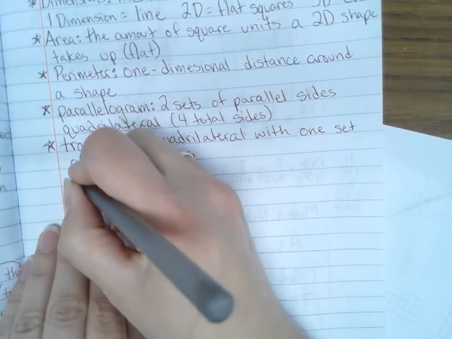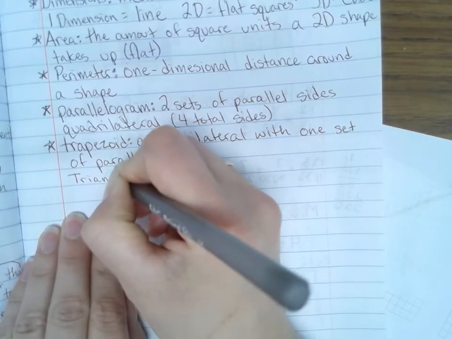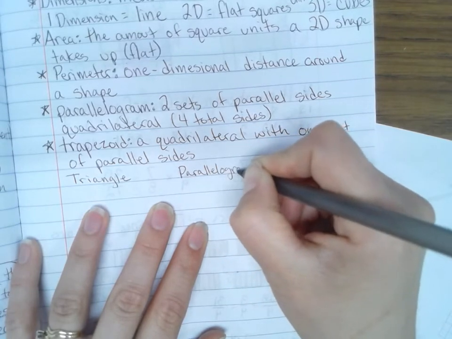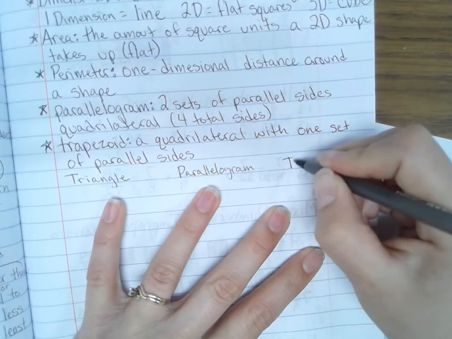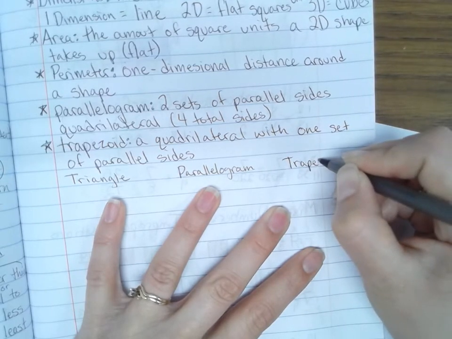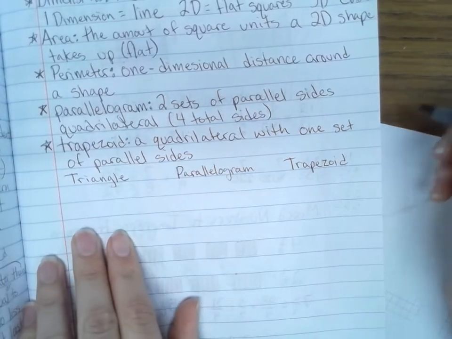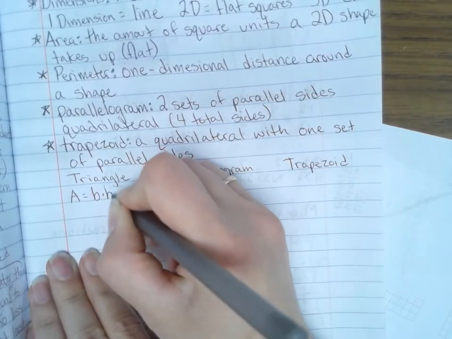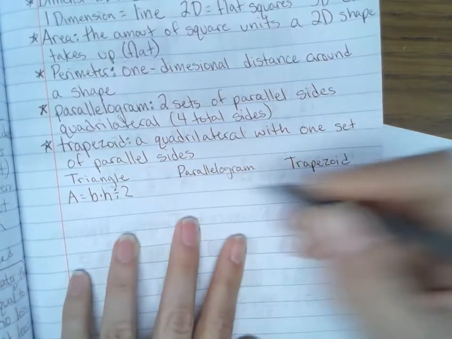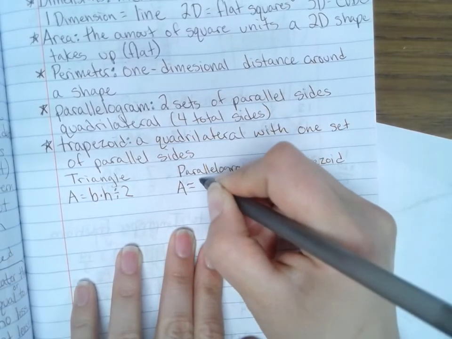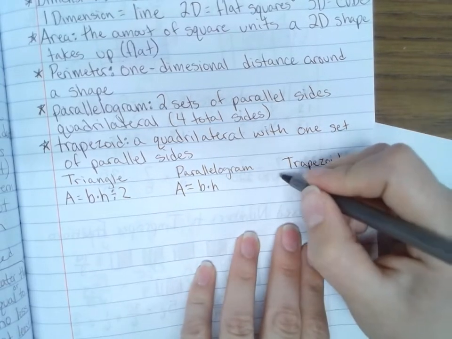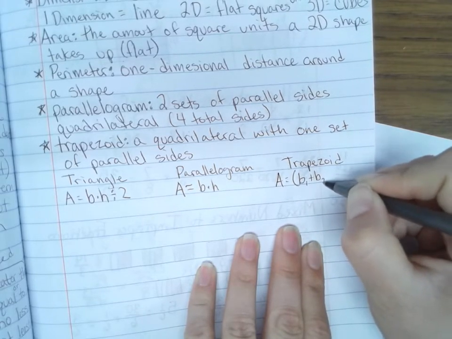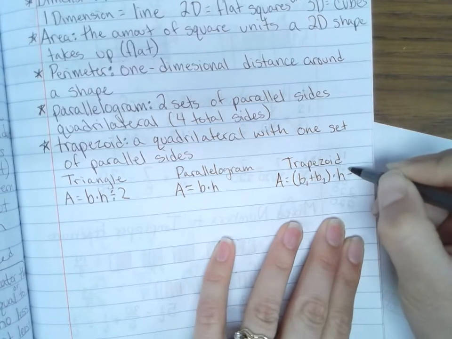Okay, let's write triangle, parallelogram, and trapezoid. We're just going to write the formulas for each one of these. So, area of a triangle is base times height, then half of that. Parallelogram is just base times height. And trapezoid, first you have to add the bases times by the height and divide by 2.